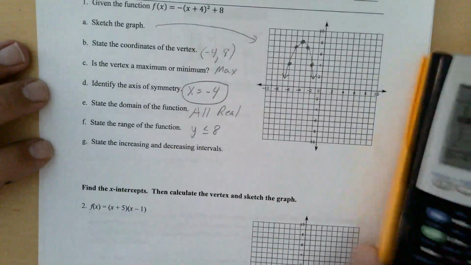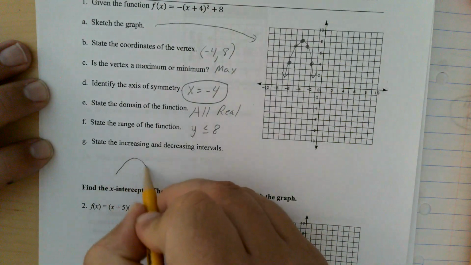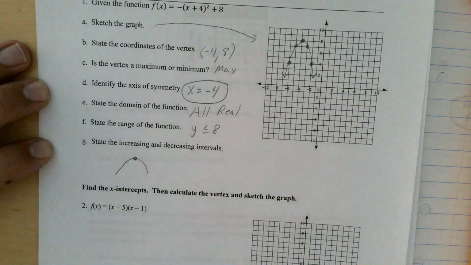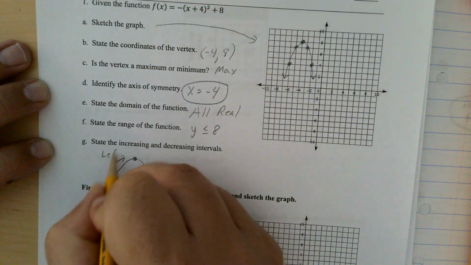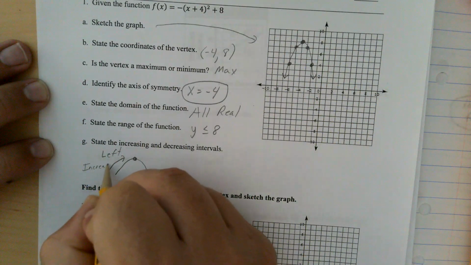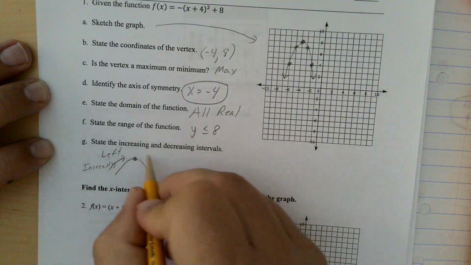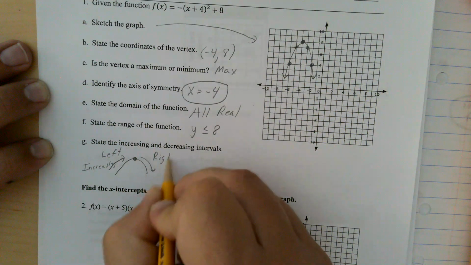Okay. And now, as far as the intervals, anytime you have a max, you need to realize your dot is sitting on top, so it is going to increase to the left. So increasing on the left of the vertex. And once it hits the vertex, then it's decreasing on the right.